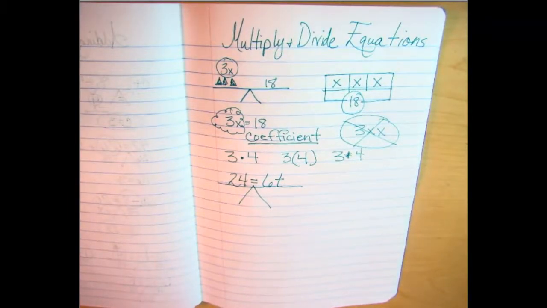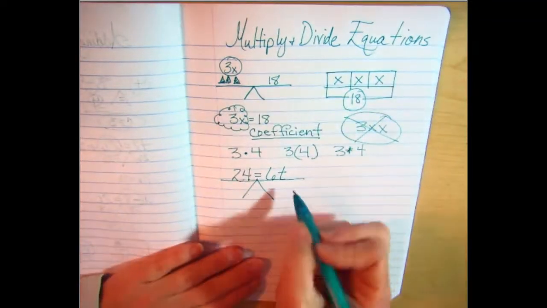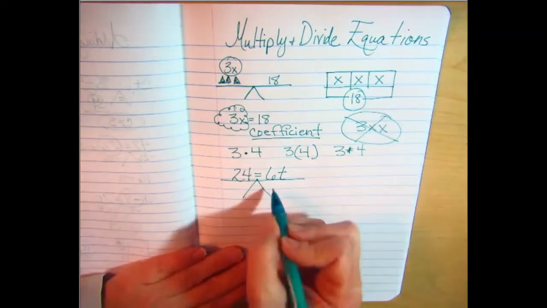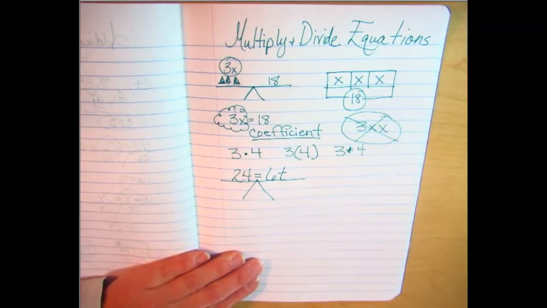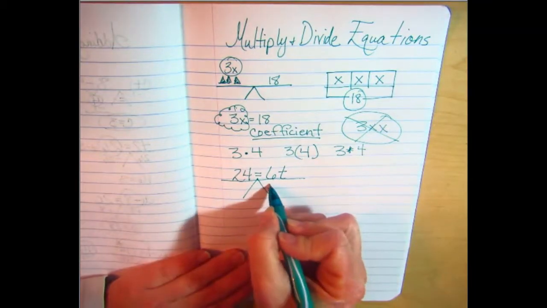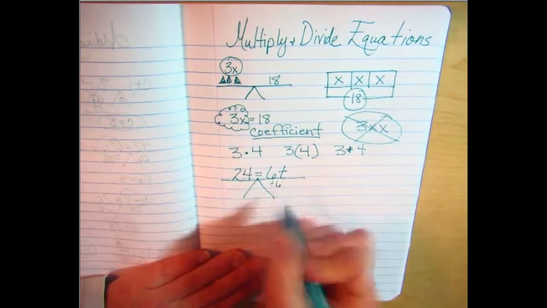Am I taking away? Yesterday was taking away. Adding? No. Multiplying? No. Dividing? Well, that was the last option. You're thinking multiplying because you're like, well, I know 6 times 4 is 24, Miss Browning. But really what you're doing is you're dividing both sides by 6.